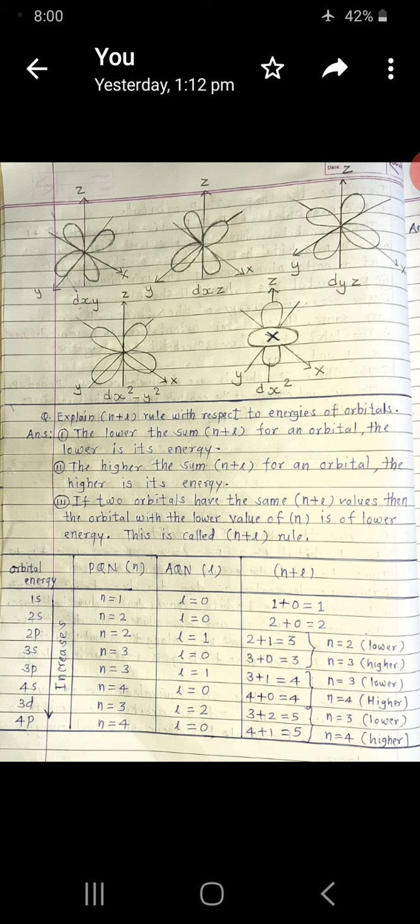Explain n plus l rule with respect to energies of orbitals. Answer is, the lower the sum n plus l for an orbital, the lower is its energy. जिस ऑर्बिटल की n प्लस एल की वैल्यू कम होती है उसकी एनर्जी कम होती है.